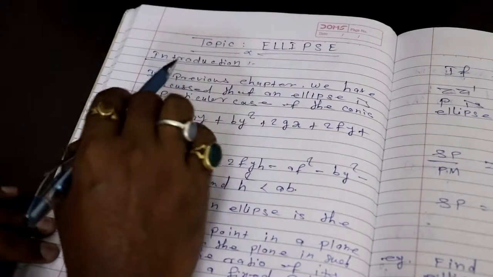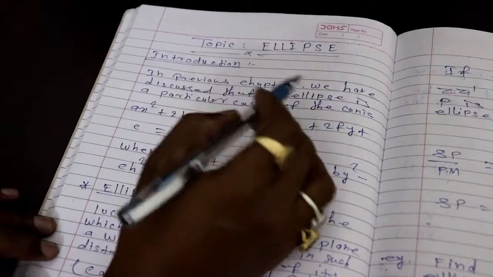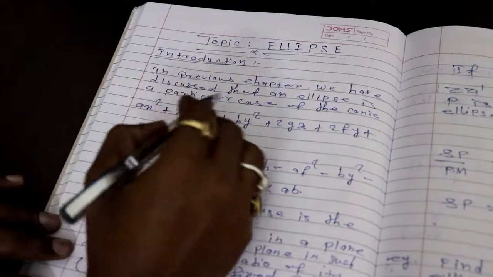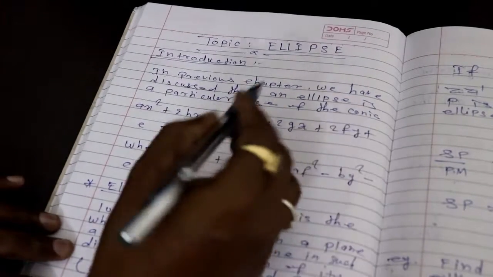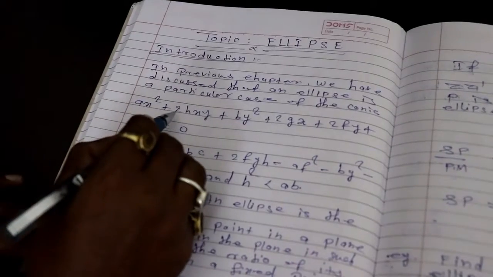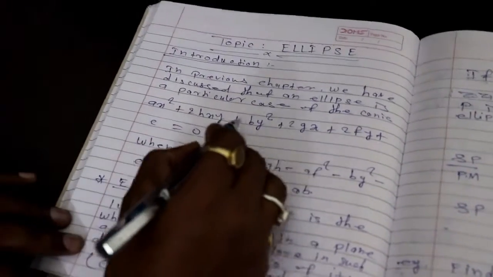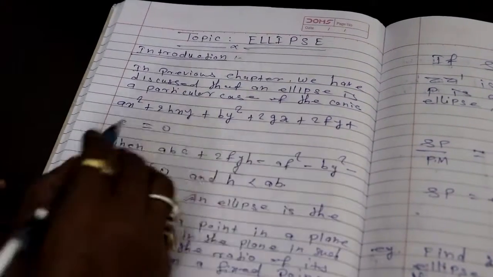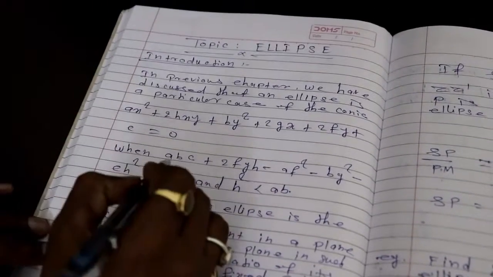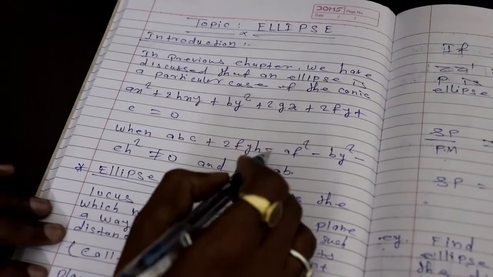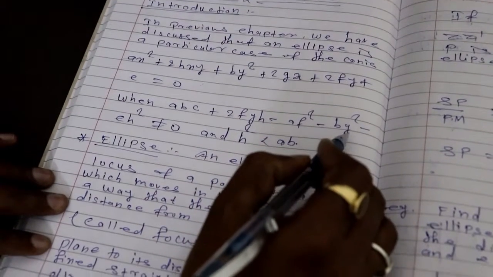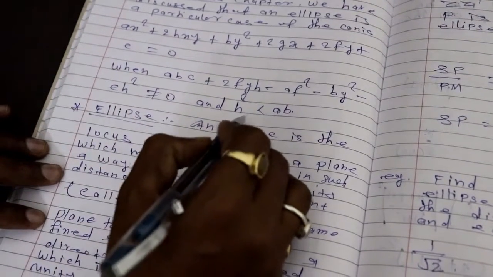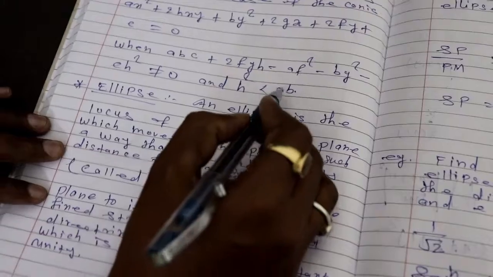Topic: ellipse introduction. Students, we studied in the previous chapter that an ellipse is a particular case of the conics. The equation is ax² + 2hxy + by² + 2gx + 2fy + c = 0, when abc + 2fgh − af² − bg² − ch² ≠ 0 and h² ≤ ab.